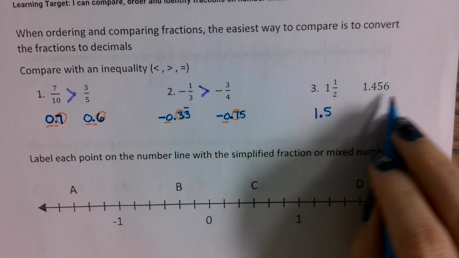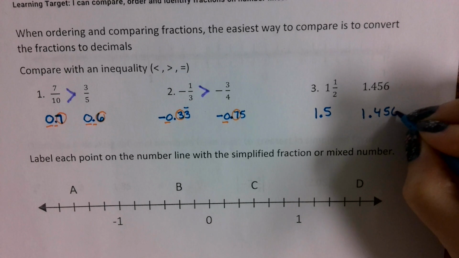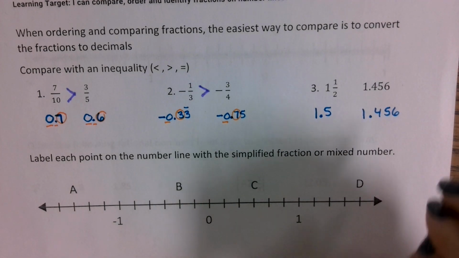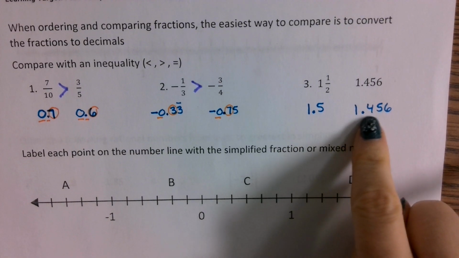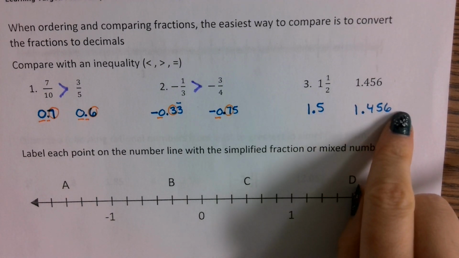This is already in decimal form. This is 1.456. Now, every year I have students go, oh, well, 1.456 is bigger than 1.5 because 456 is bigger than 5.